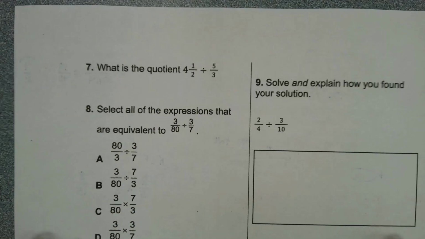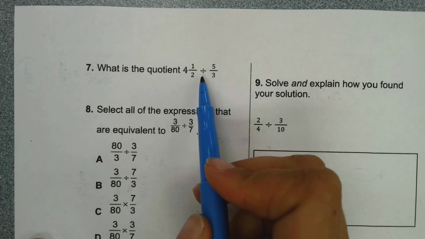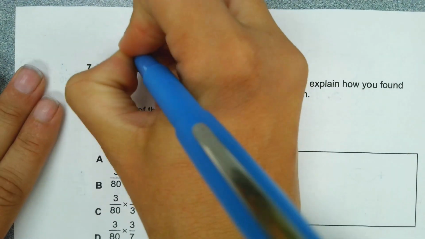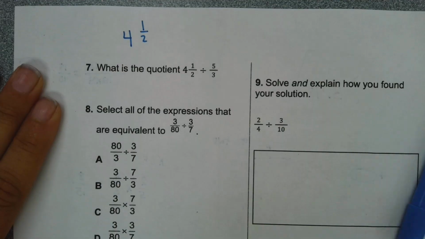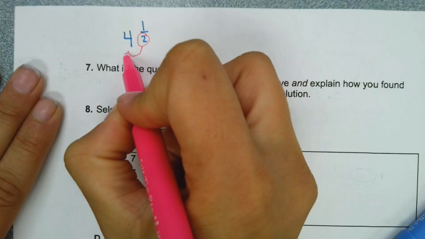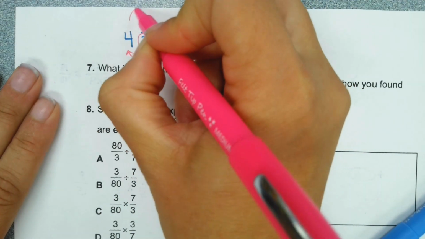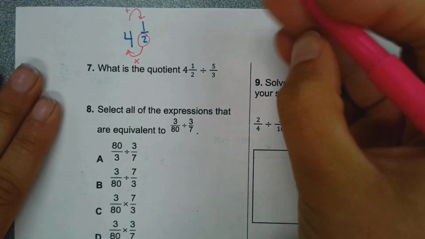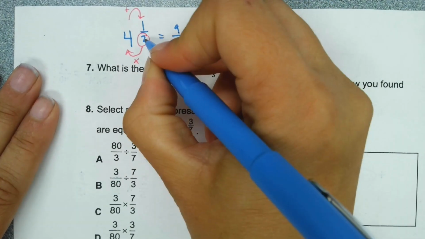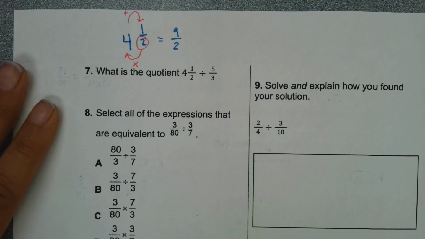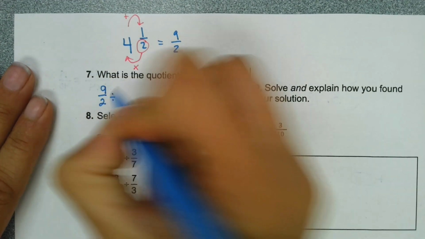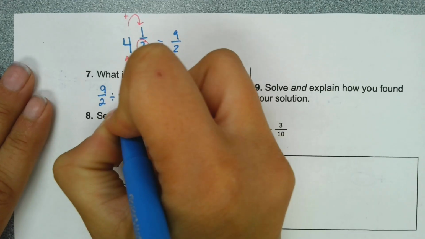All right, number 7. What is the quotient for the answer to a division problem of 4 1/2 and 5/3? First thing I'm going to do is I'm going to take that 4 1/2 and I'm going to convert it to a fraction by taking 2, multiplying it by 4. 2 times 4 is 8. Then I'm going to add that numerator. 8 plus the 1 on top makes a 9. Keep it over top of that original denominator. So this is really 9 over 2 divided by 5 over 3.